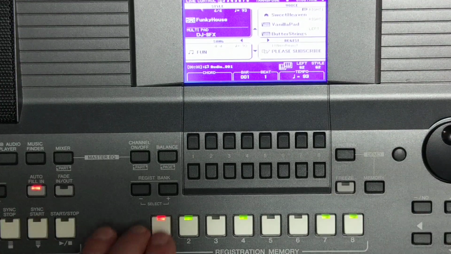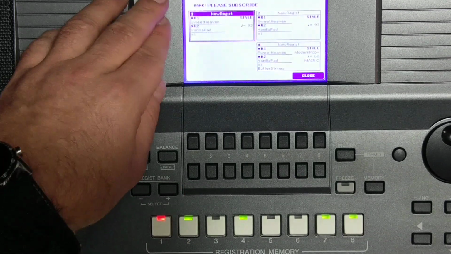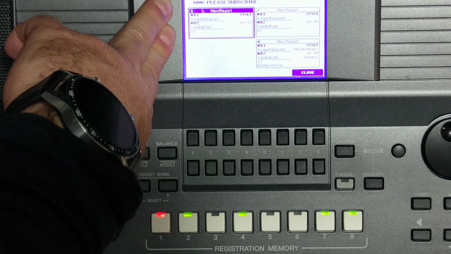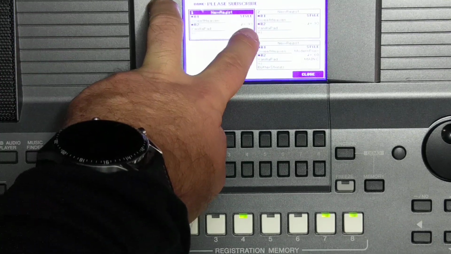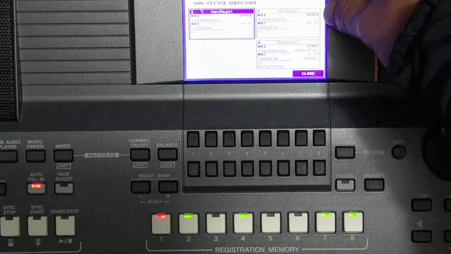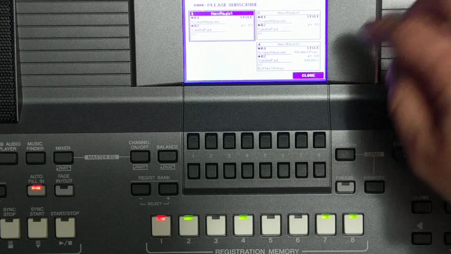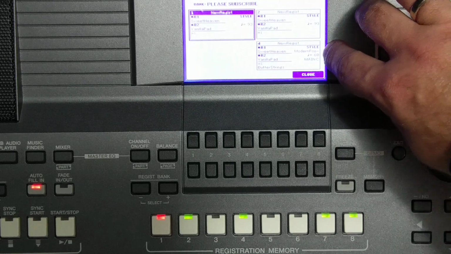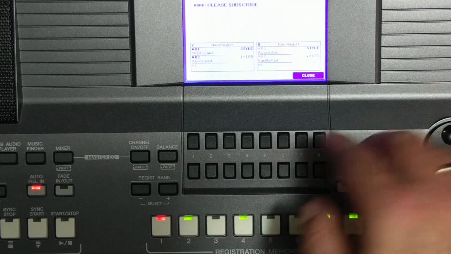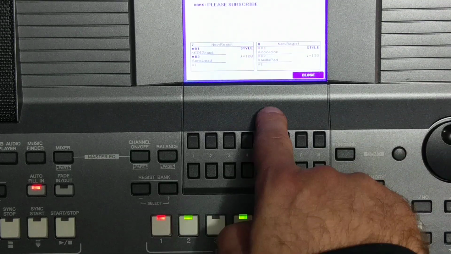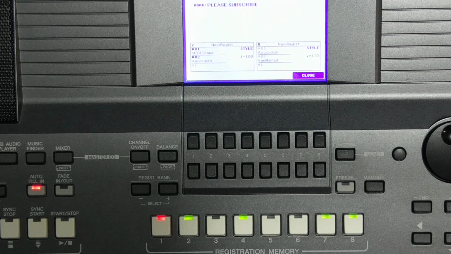To summarize all of this, let's display information. So as you can see, registration memory number 1 has no style, tempo 93. Second has no style. Third, our base reference, has modern pop, and with tabs we go further, and 7 also has no style, and the last one also has no style.